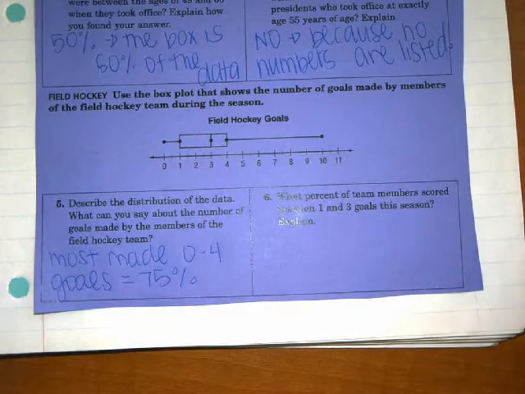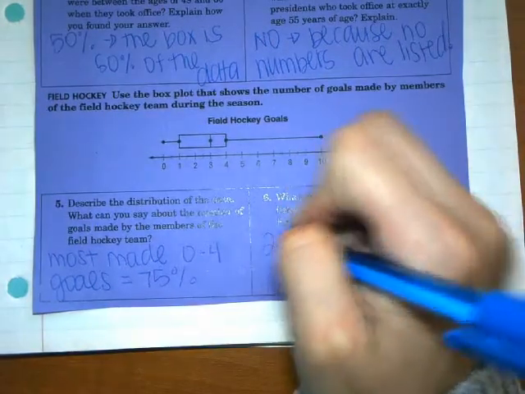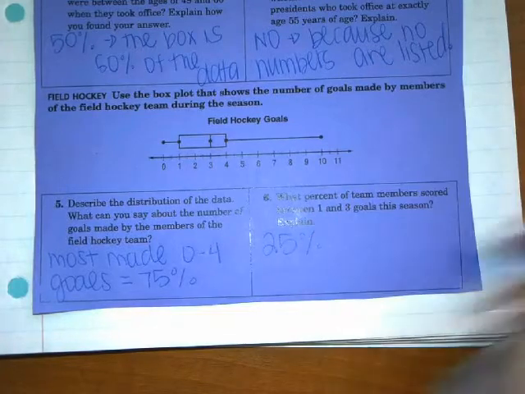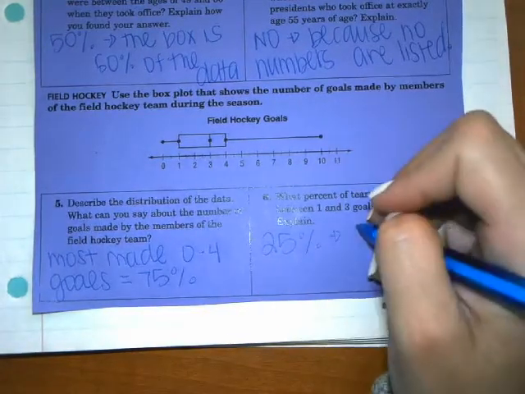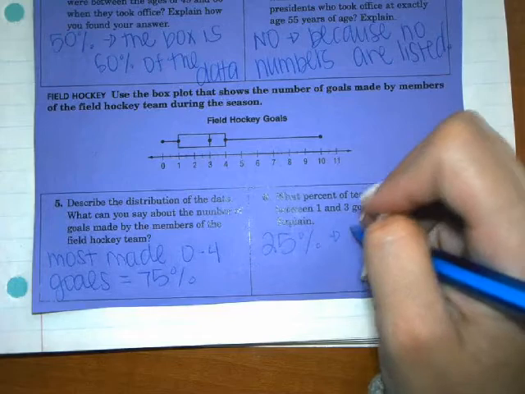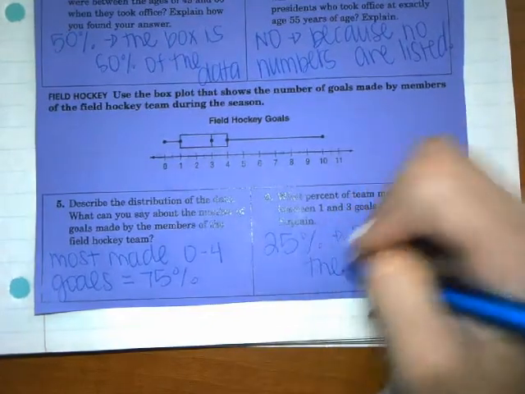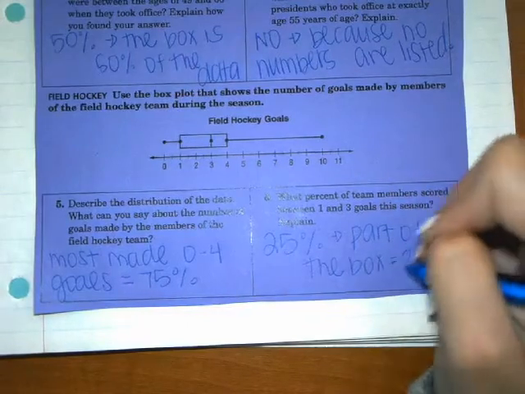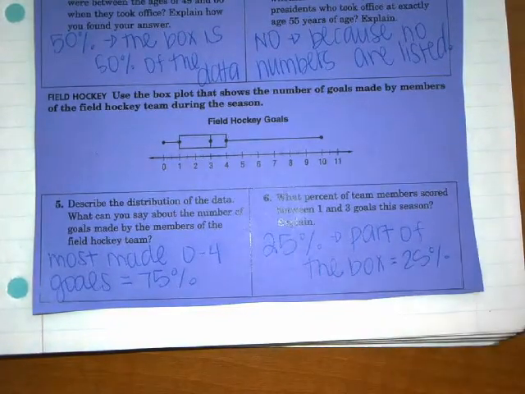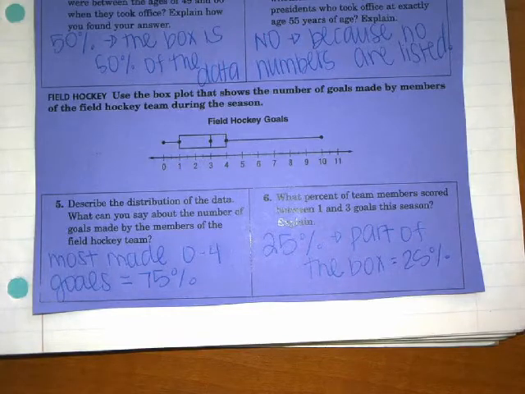What about number 6? What percent of the team scored between 1 and 3 goals this season? Peyton, what'd you say? 25%. Why? Because the part that the box is in is only 25%. Good. It is part of the box that equals 25%. Nicely done. Is that making any sense, guys? Yeah. Questions?